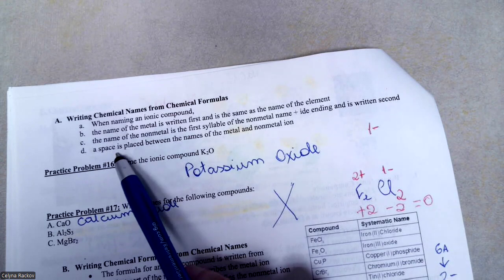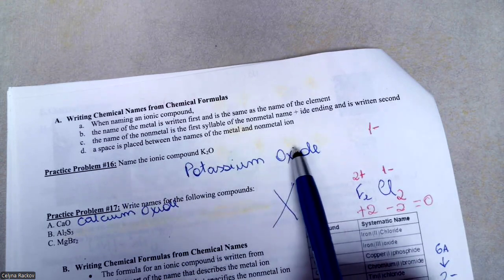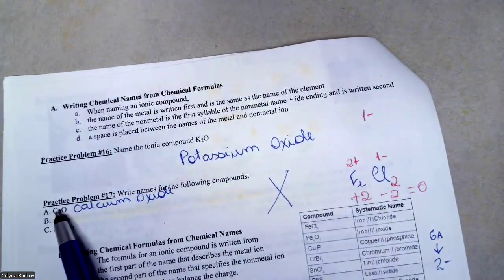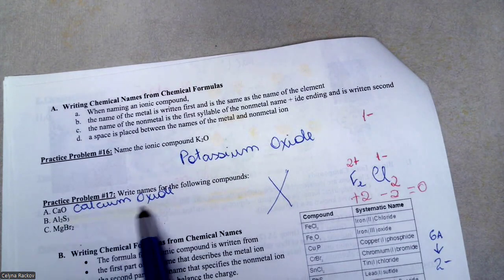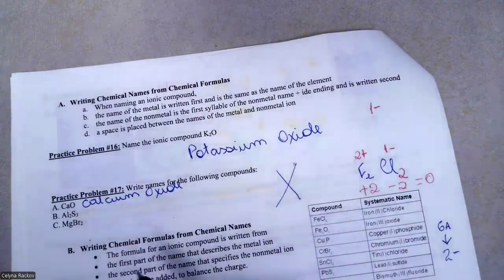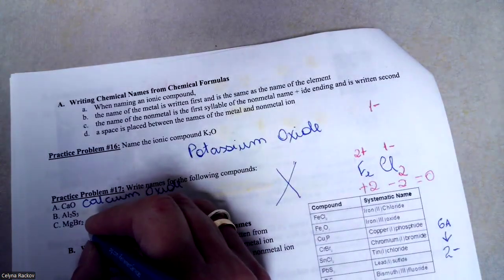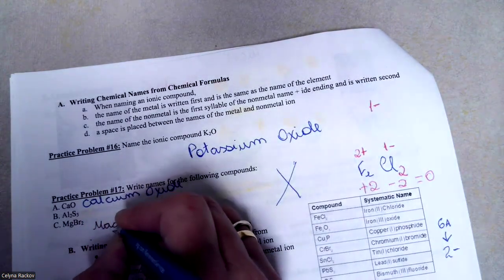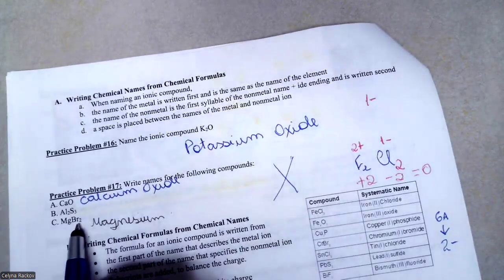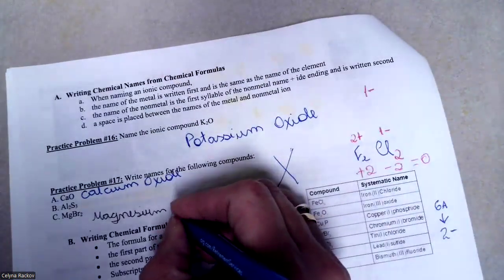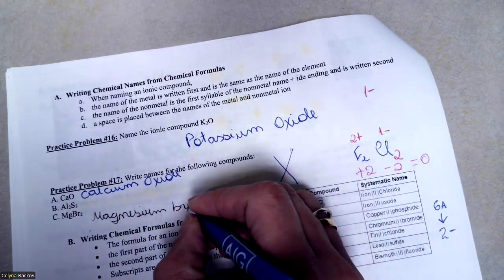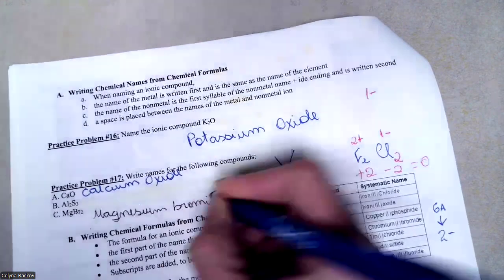So potassium oxide: metal, non-metal. And here, calcium oxide. And about the letter C, magnesium, right? We do not change the first one, it's still called magnesium. And about this one, it will be bromine, right? But we're going to change it to "ide", so it's going to be magnesium bromide.